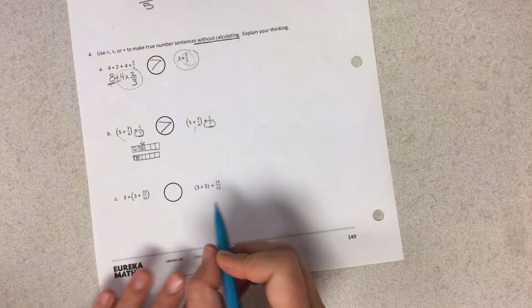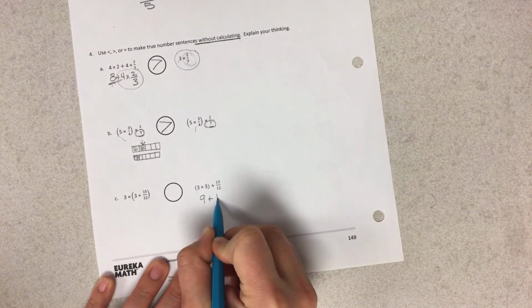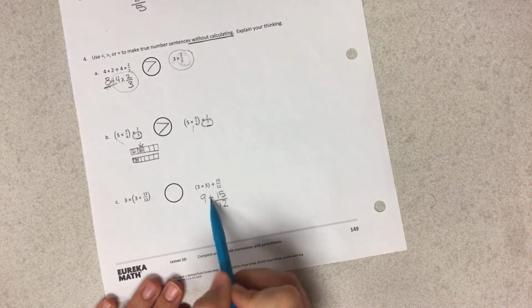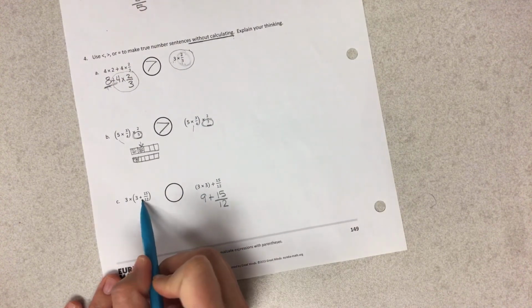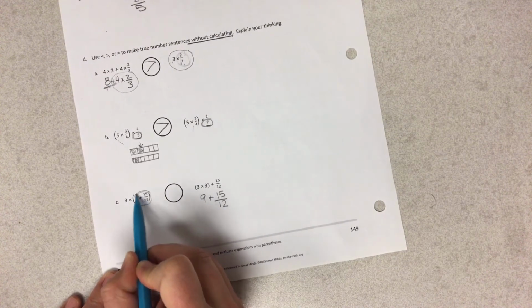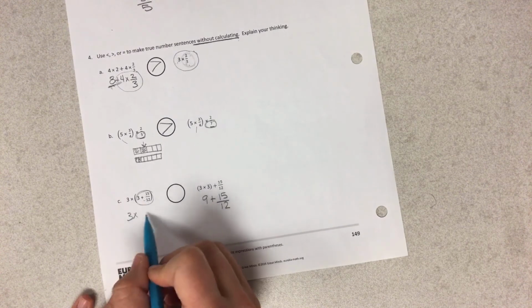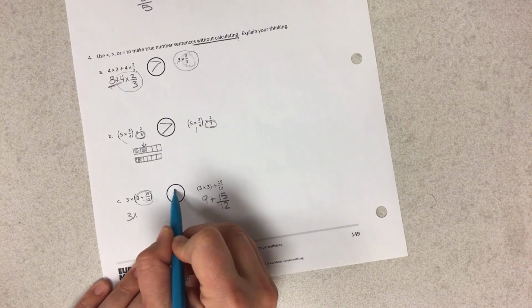Alrighty, same thing down here. I'm going to be taking 9 and I'm going to be adding that 15/12, okay? So I know that this is basically going to be 9. But when I come over here, I'm going to take this number that I get, but I'm going to multiply it by 3. So this side is definitely going to be bigger.